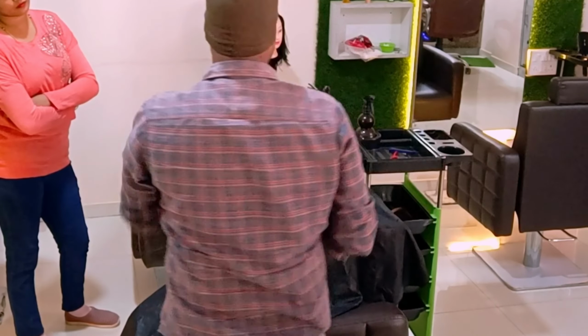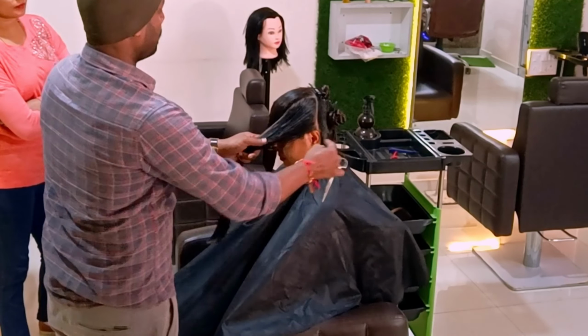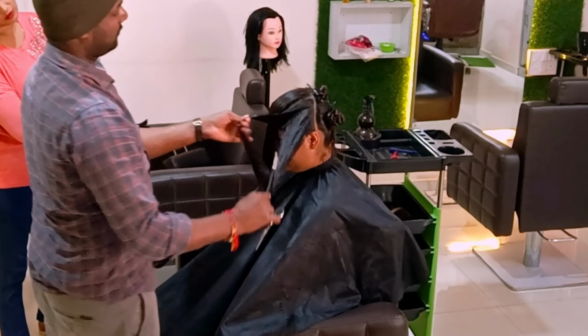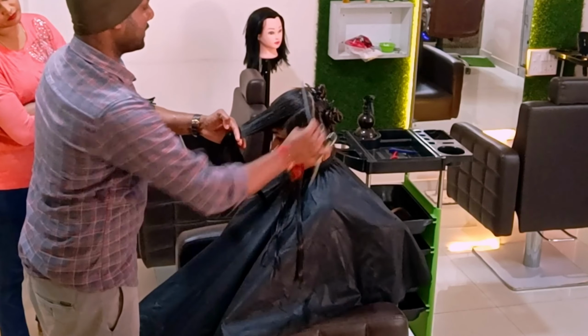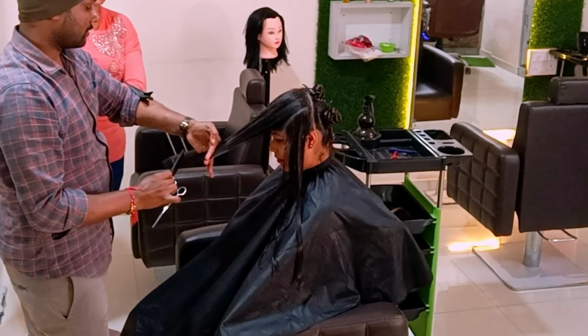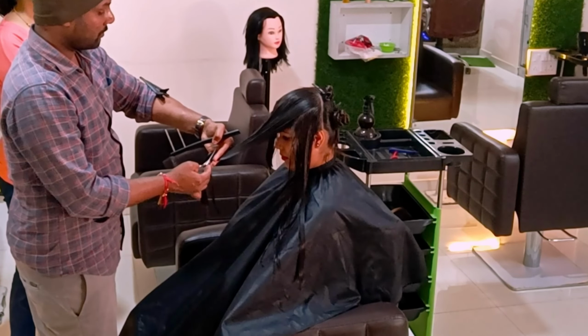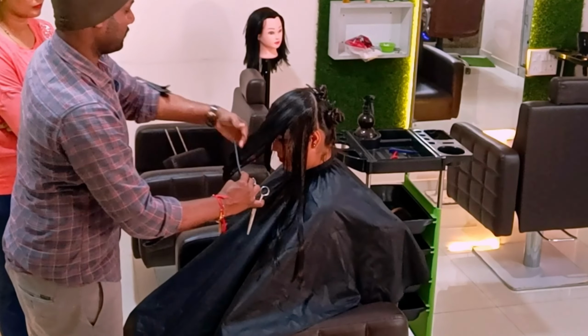So I'm cross-checking the box sections before I start on the side section. I release from the side portion and pick a small vertical section, taking each hair horizontally and slightly diagonal backward on the finger. Why? Because I want to save some length as well.